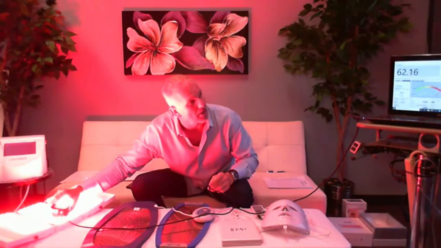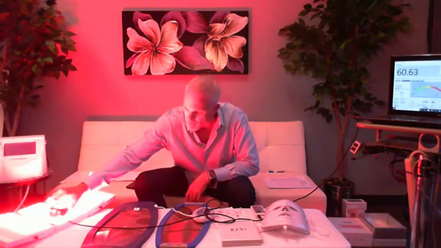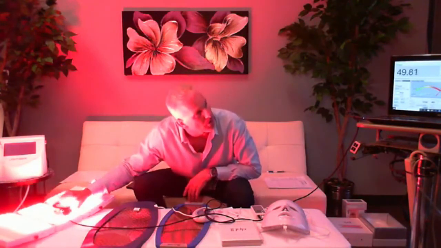Look at that. So generally, every unit goes out here. We say this unit is 45 milliwatts per centimeter squared minimum. We make sure that it meets and exceeds that. We generally are getting in the high 50s, if not 60. So it just depends on a few factors. But these are tested, and we make sure that they are super powerful and super strong.